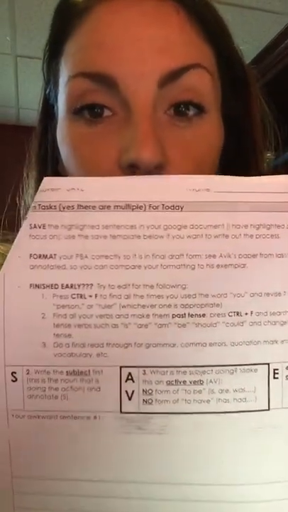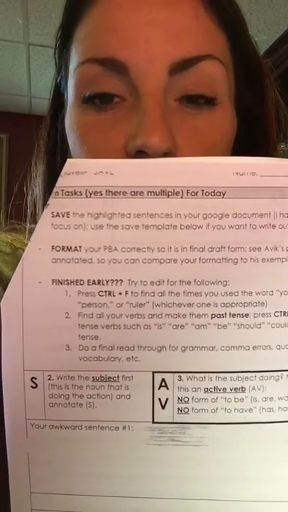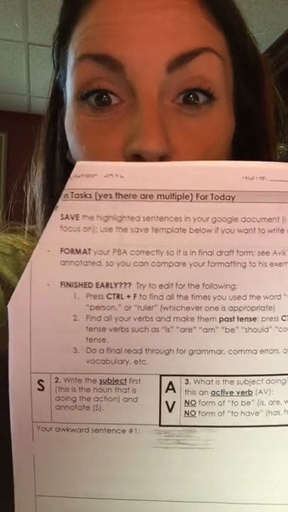If you are finished saving your sentences, there's a few formatting things that you actually need to do. So if you look at the back of the page, it says save and then it says format and then it says finish early. Follow those steps to finalize your document for submission tomorrow. I'll be printing them right when I come in on Tuesday morning.